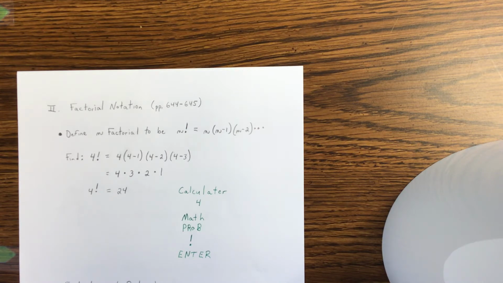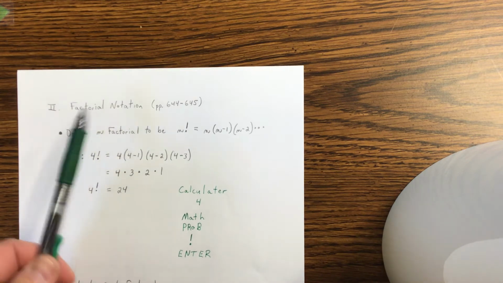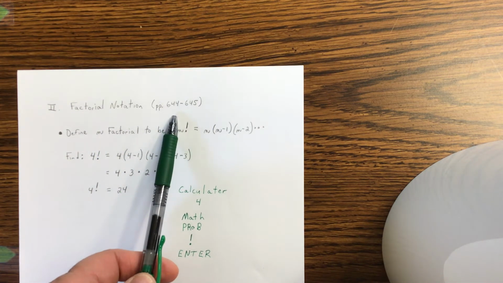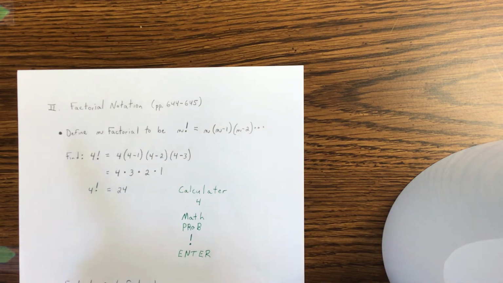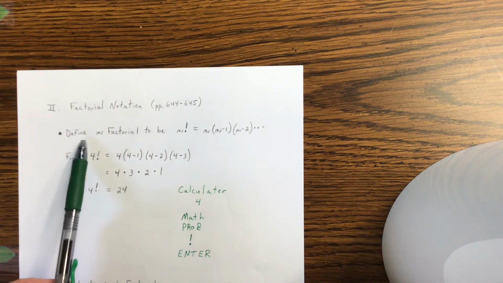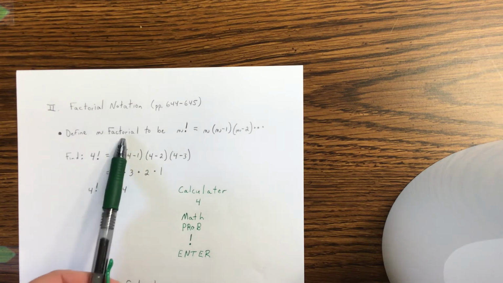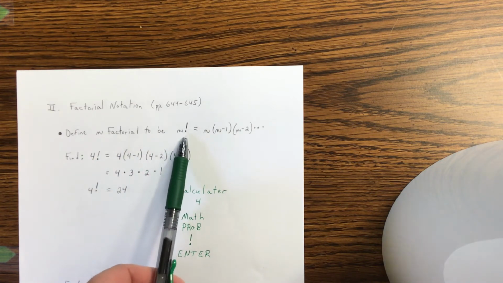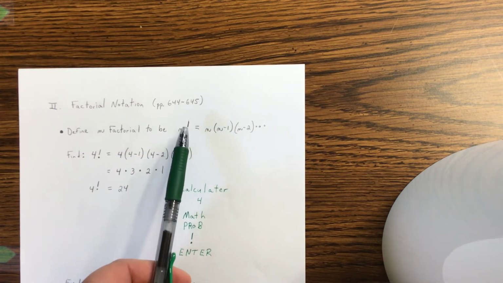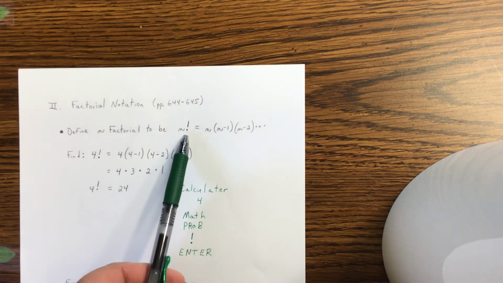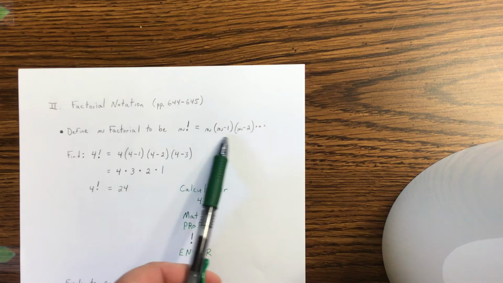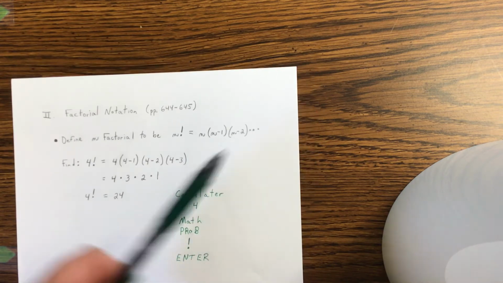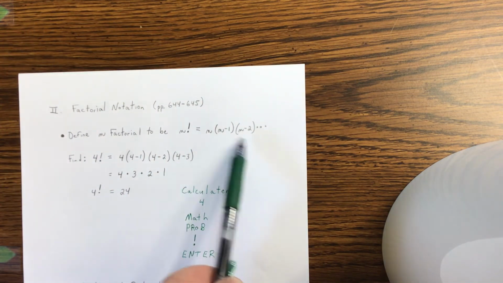So today we're going to look at factorial notation, which is covered in your book on pages 644 to 645. The first thing we have to do is define what n factorial means. This little symbol means factorial. It does not mean exclamation, but it means n factorial. This here is the setup of how you would go about doing it.